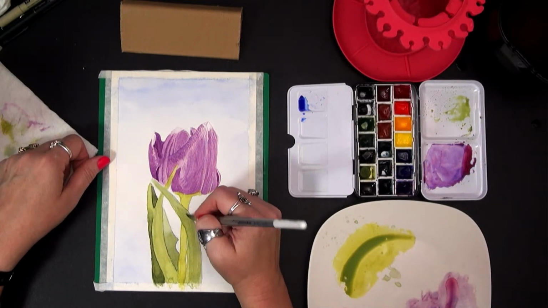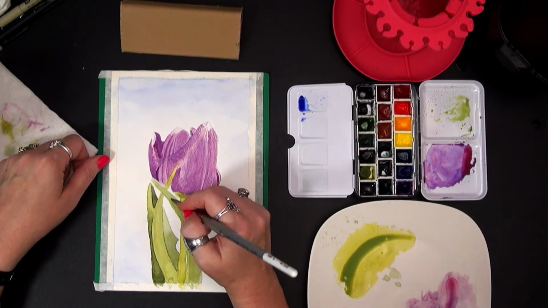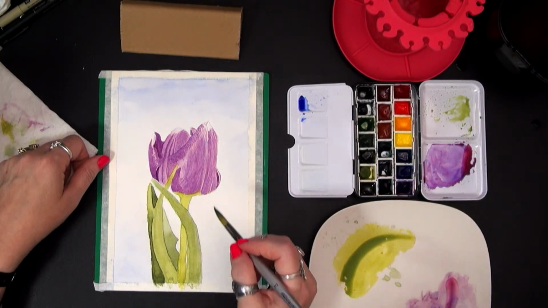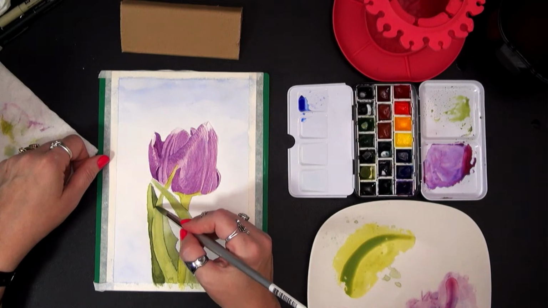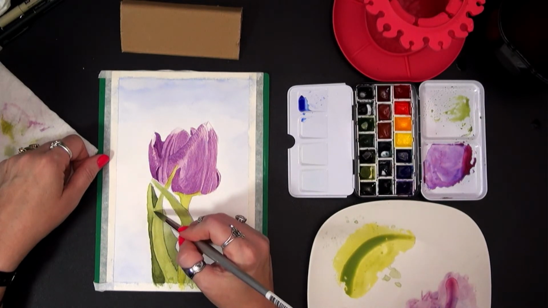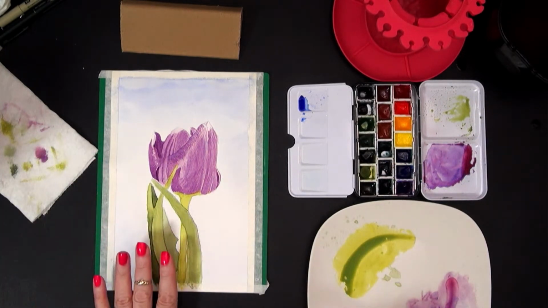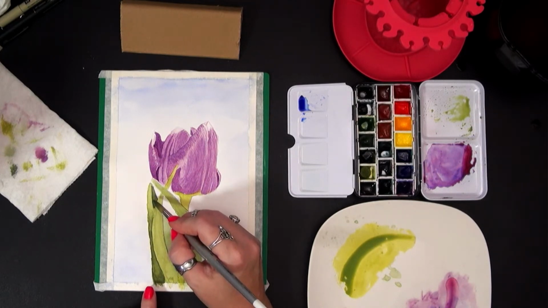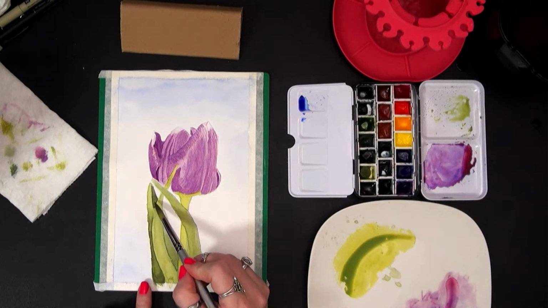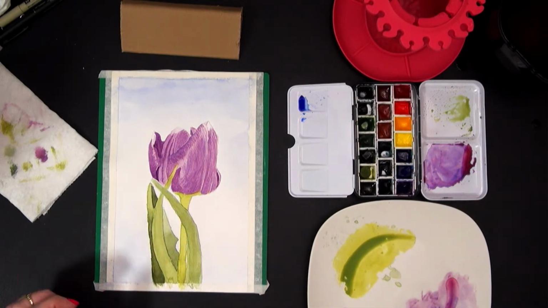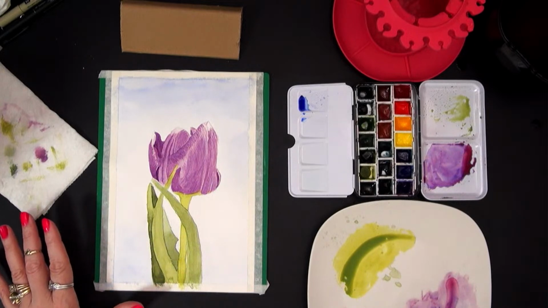Again, we want this area right here to be our darkest values. This certainly needs a more defined transition here. Like this comes more to a point, but I'm going to have to wait for this to dry to emphasize that dark point. And I need to darken this value up inside here too, because that's the darkest value on my leaves. So there we have the base coat for our leaves.